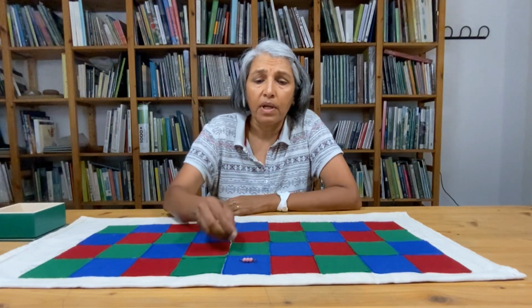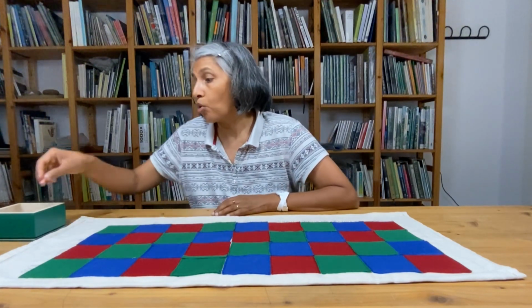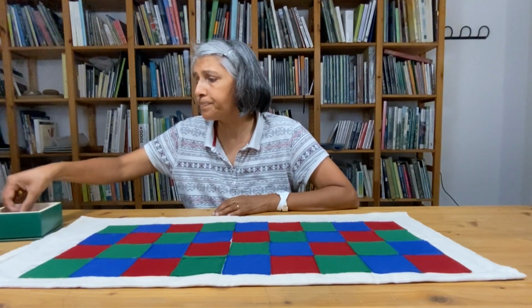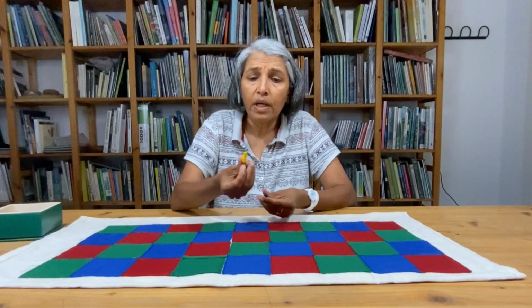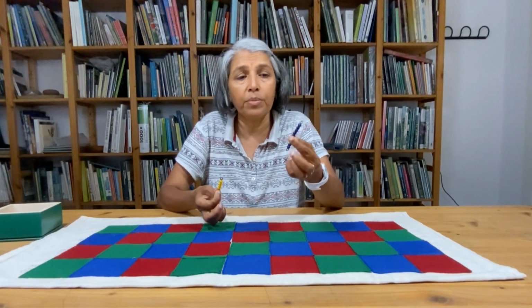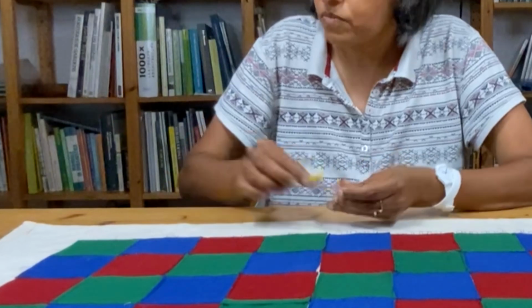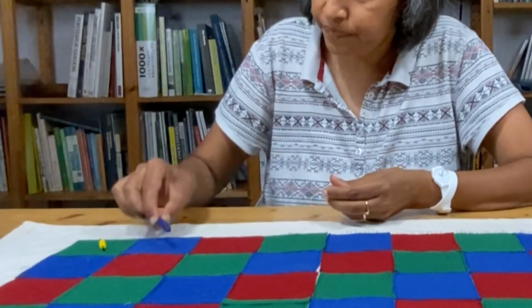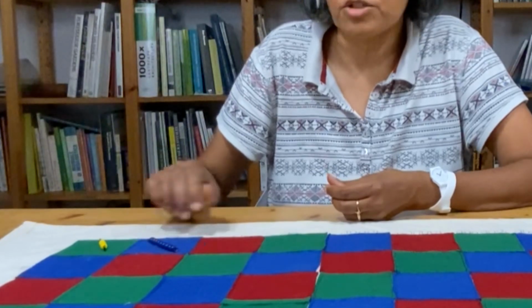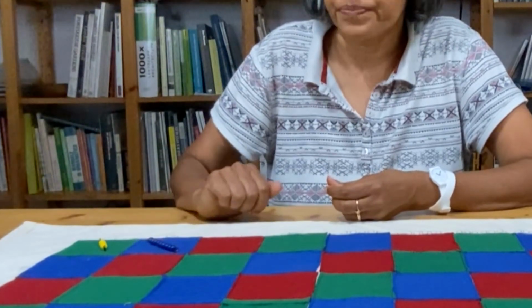I have used one bead bar at a time, but I could also use 2 or 3 or 4. So I have a bead bar of 4 and a bead bar of 9. If I put it here, I have 4 units and 9 tens, so that's 94.